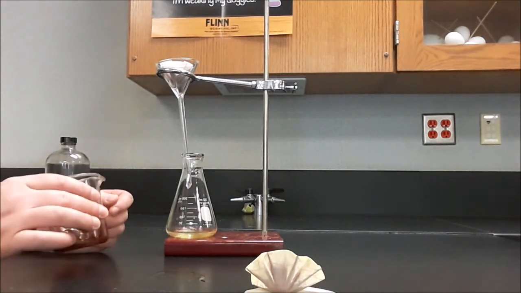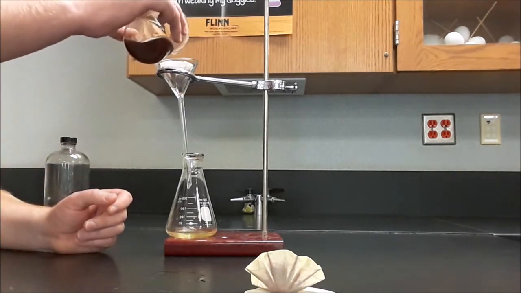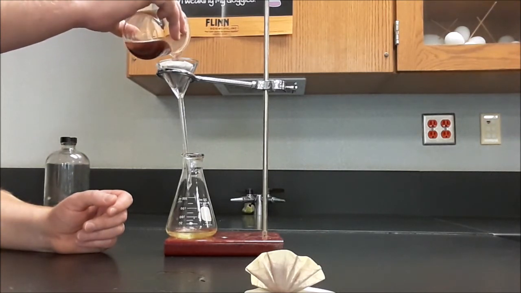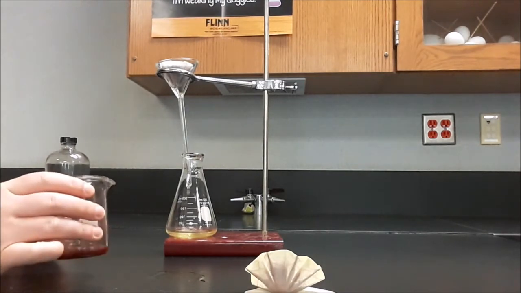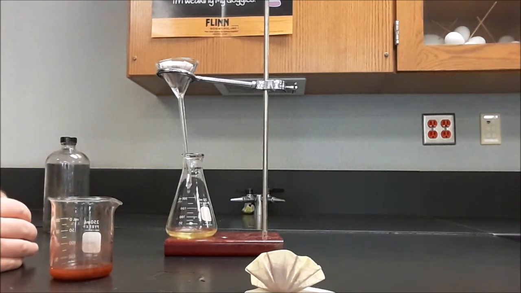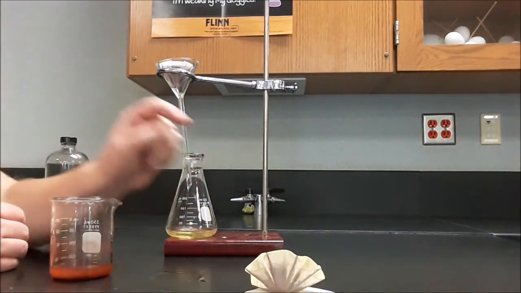Which makes it look like a 2-to-1 ratio is equivalent in this lab. So these two solutions had a 2-to-1 ratio because all of the yellow is gone. This claim is going to be substantiated or not substantiated by the mass of precipitate that I'm collecting. If the ratio really is 2-to-1, then the mass of this precipitate should be the same as the mass of this precipitate.